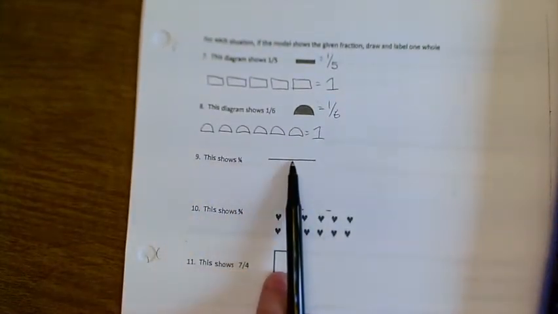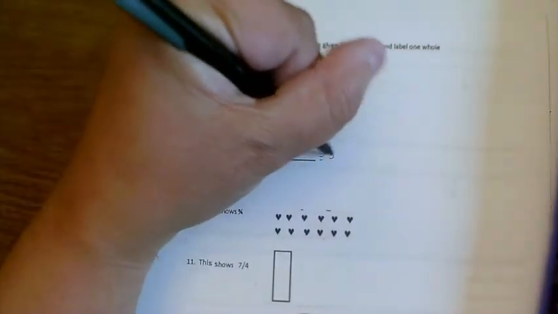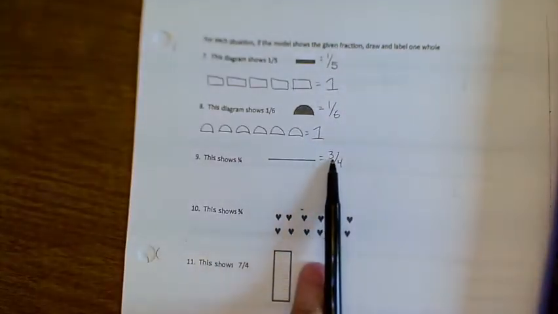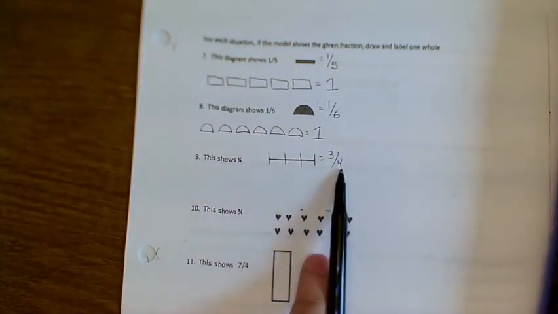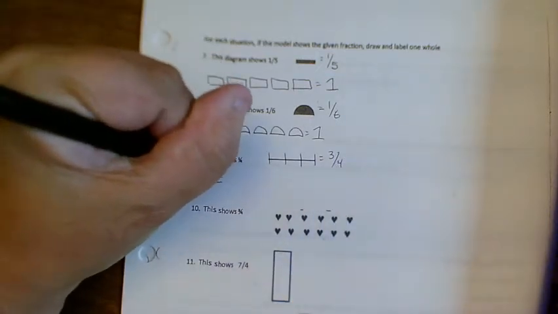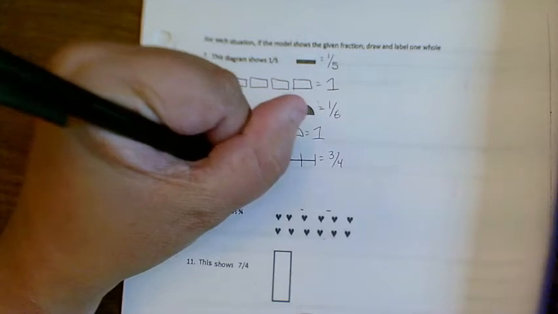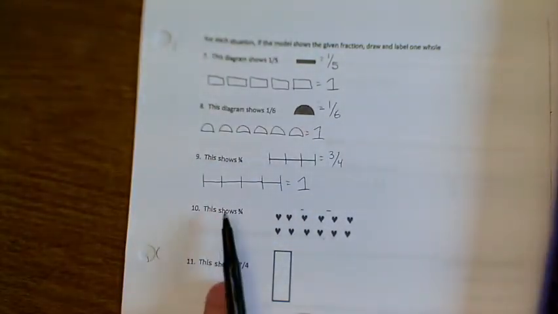For number 9, this is a picture that says 3/4. I know it's kind of hard to read. So if this is 3/4, that tells you that you currently have 3 equal sized pieces. So start with that, chop this into thirds. And then it would take 4 of those pieces to make the whole. So 1 should look like 4 of those pieces. Okay, so 1's going to look like that, be that long. That's a length model.